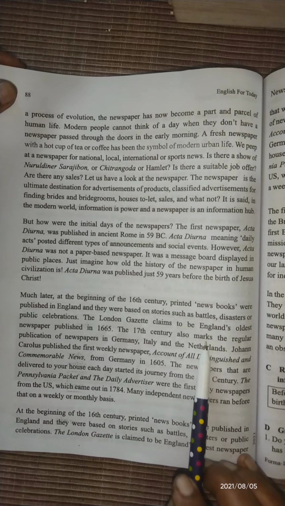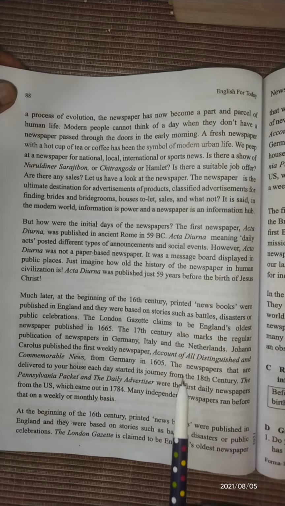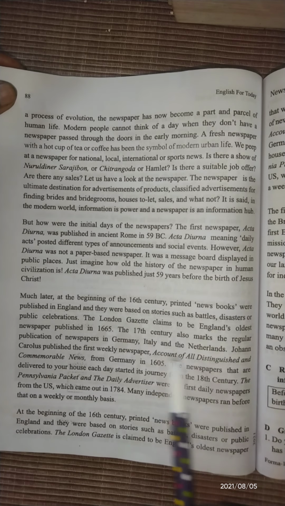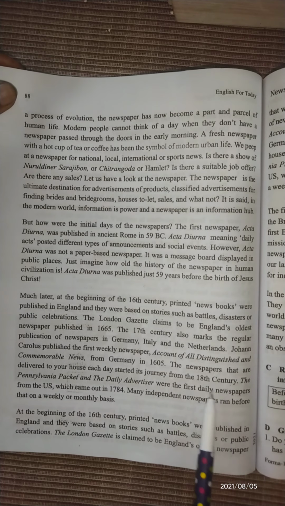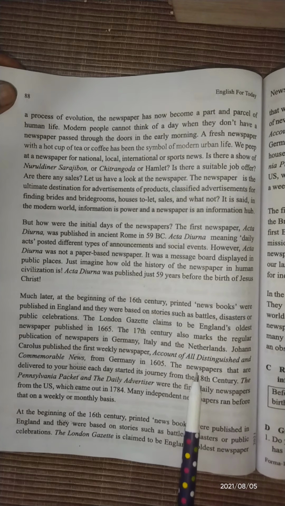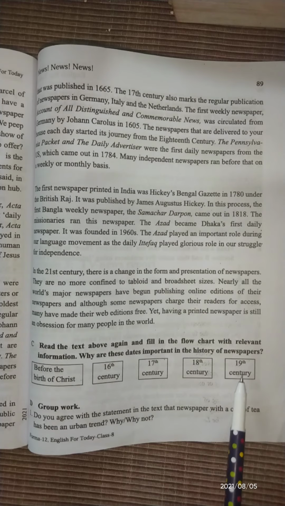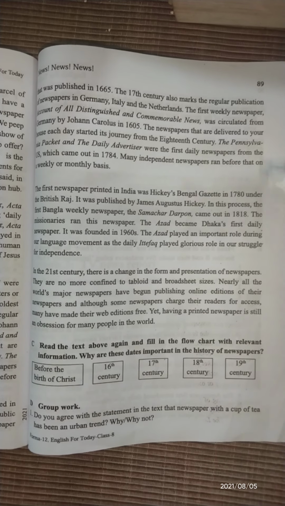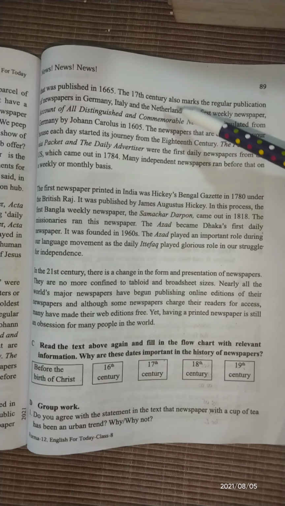Here you can write that the 17th century also marks the regular publication of newspapers, and you can also add some more information from that century. Now the newspaper that is delivered to your house each day started its journey from the 18th century. So you can write that in the 18th century, the newspaper was delivered at the reader's house. You can write it in this box. And after that, 19th century, you can write much more information related to the 19th century, and I want you to find it out from the text.